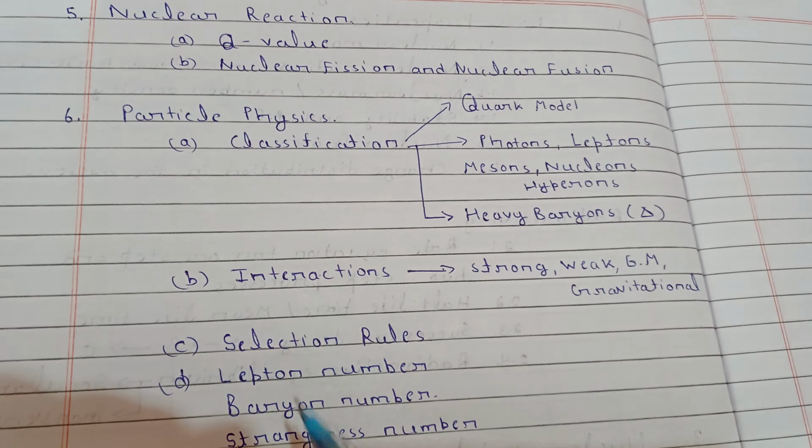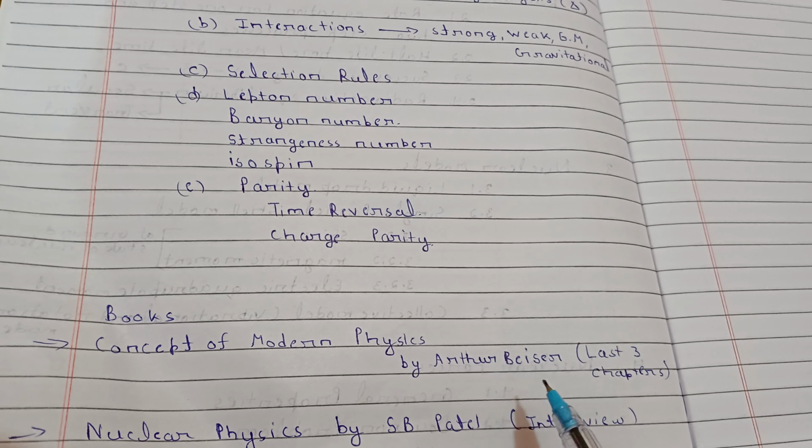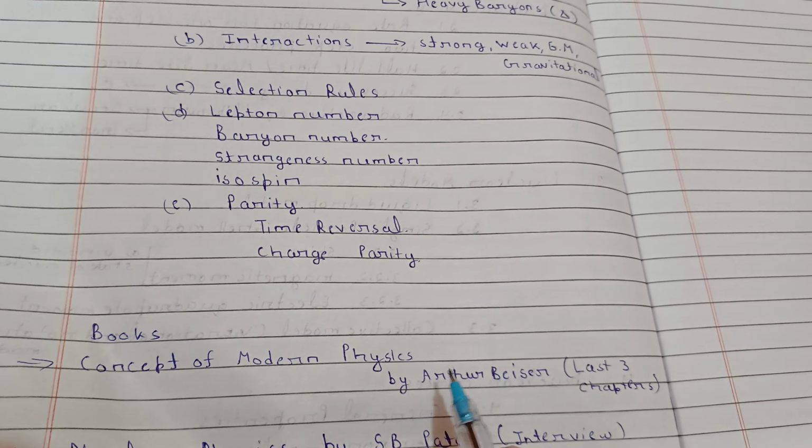If you want, I can suggest you some books. So you can study Arthur Beiser, that is Concepts of Modern Physics. You know about this book. You can use this book for the last 3 chapters, and they will be helpful for your syllabus.